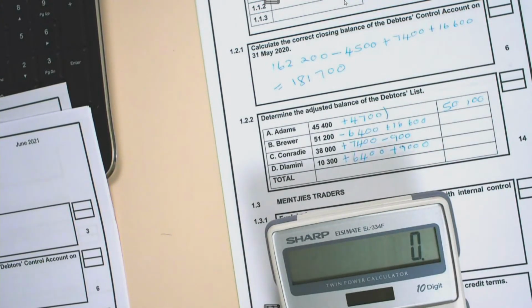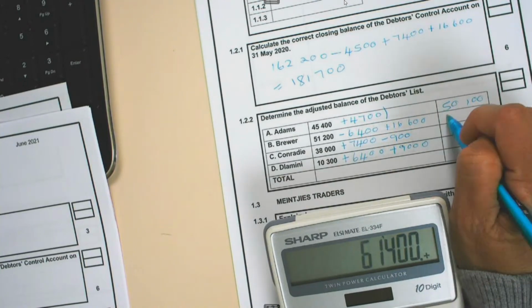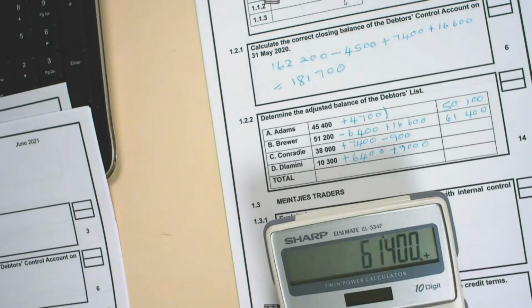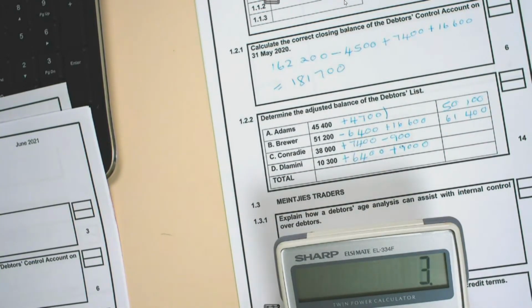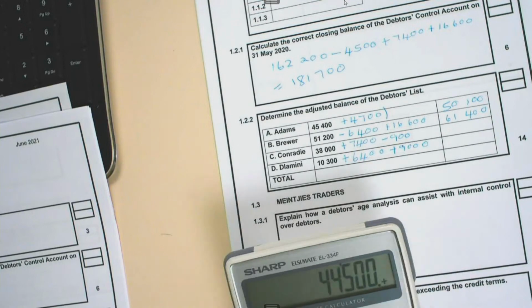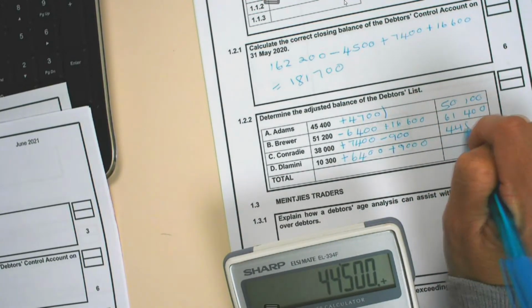And then Brewer, 51,200 minus 6,400 plus 16,600 gives me 61,400. Conradi, 38,000 plus 7,400 minus 900 gives me 44,400.